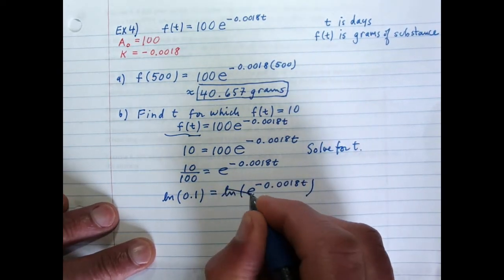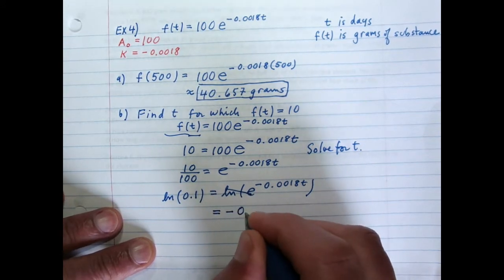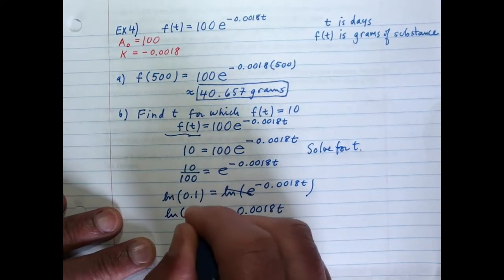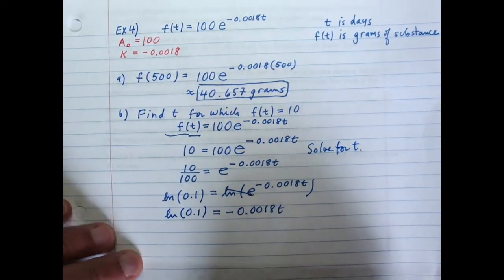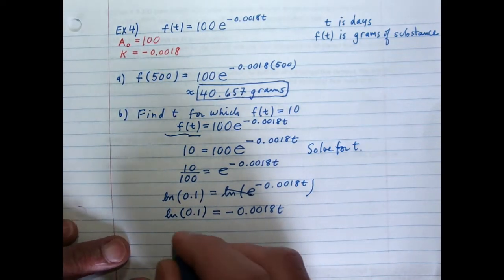The ln and e will cancel on the right, our shortcut, and I have negative 0.0018t equals ln of 0.1. So to solve for t, I have to divide both sides by a negative number here.